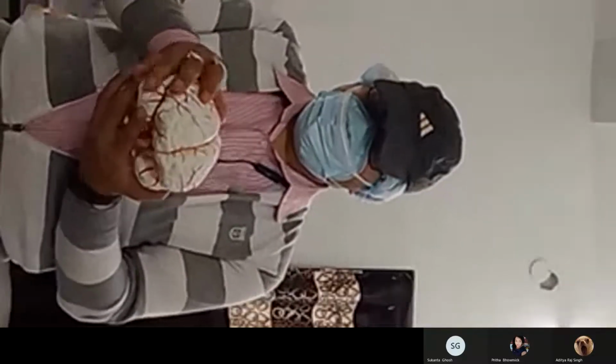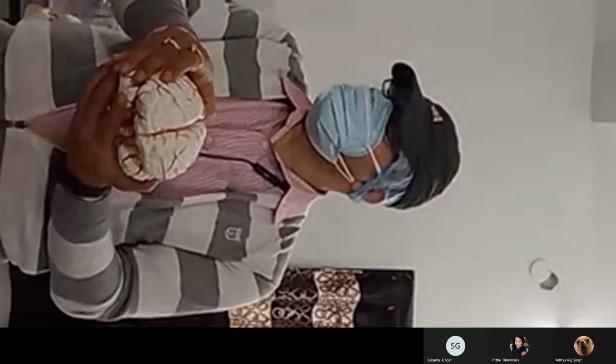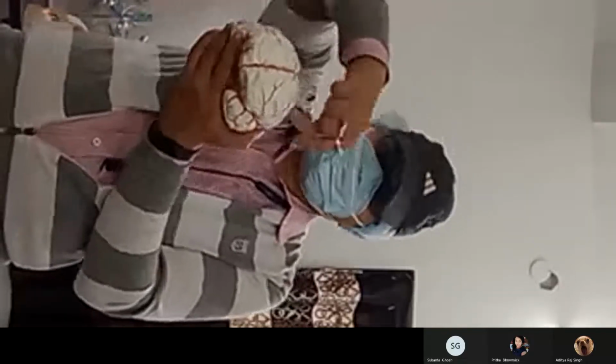This one, if I split this piece, becomes one hemisphere. If I place the brain this way, then this one becomes my right side. Accordingly, this is the right cerebral hemisphere. This one is accordingly the left cerebral hemisphere. Did you understand the concept of a hemisphere?